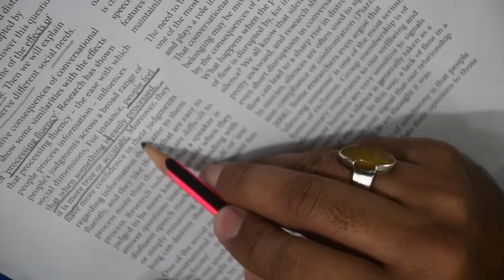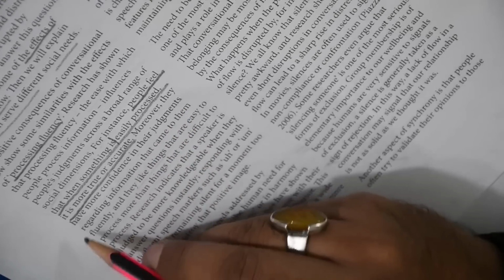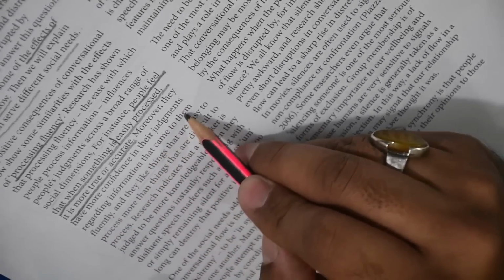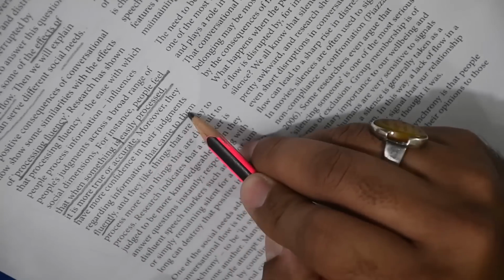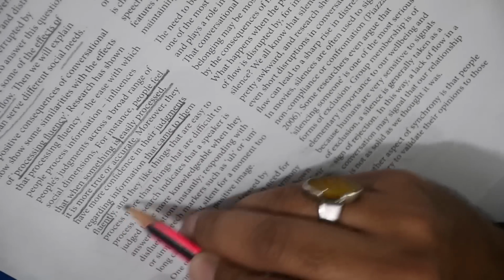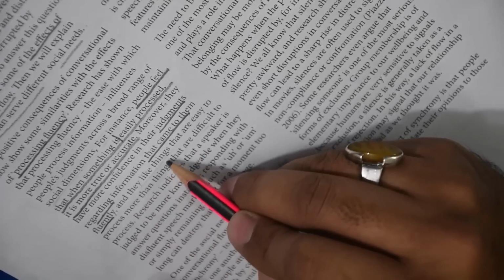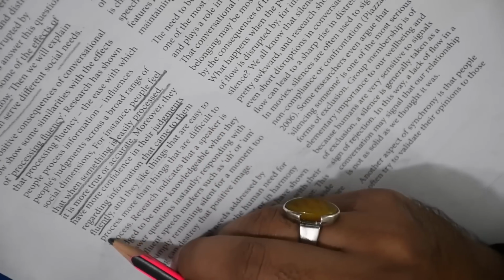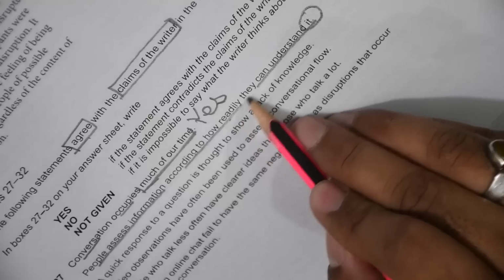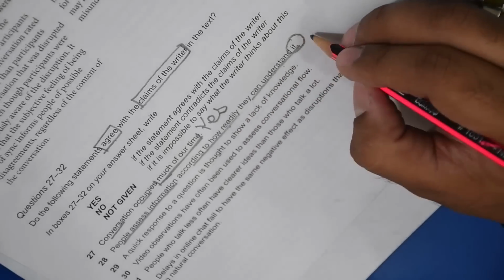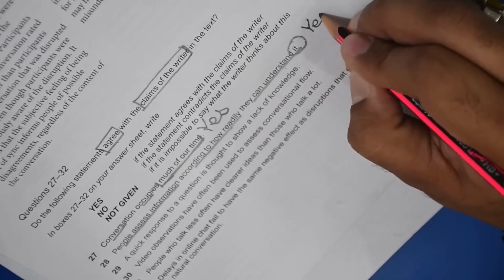Moreover, they have more confidence in their judgments regarding information that came to them fluently, and they like things that are easy to process more than things that are difficult to process. So the answer to question number 28, people assess information according to how readily they can understand: yes, the answer is yes.